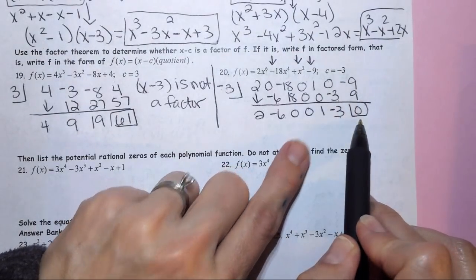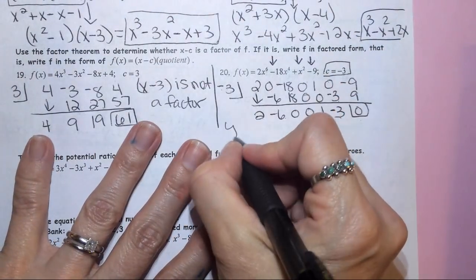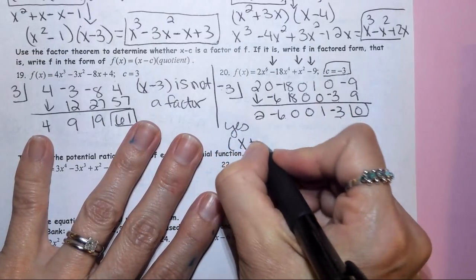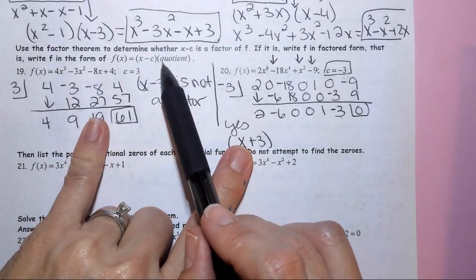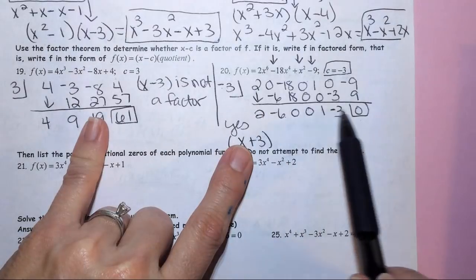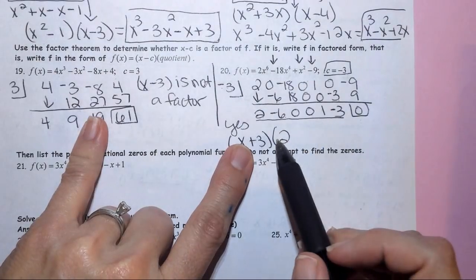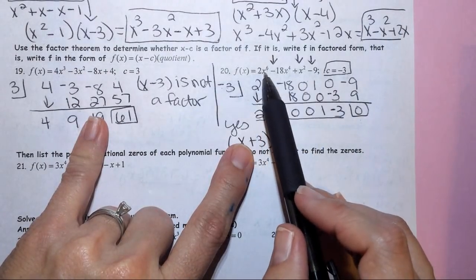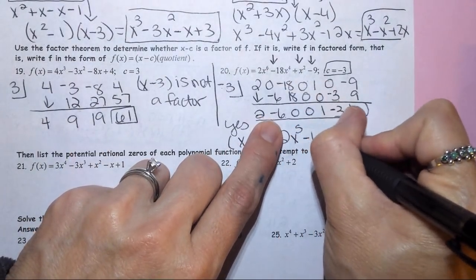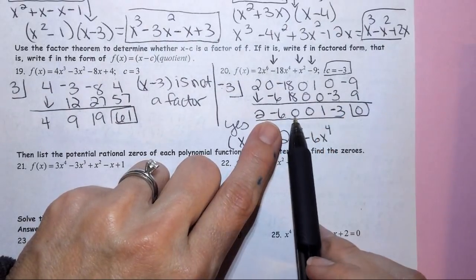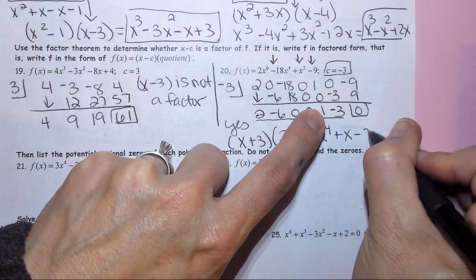All right, so this time I got my 0. That means that this is an x-intercept, which also means that yes, x plus 3 is a factor. And then if it is a factor, they want me to write the remaining as a quotient. So this right down here would be my quotient. These remaining numbers, these are the coefficients of 1 less than the exponent I started with. So I started with x to the 6th, so this is going to be 2x to the 5th minus 6x to the 4th. I have 0x cubes, 0x squareds. I have 1x to the 1st minus 3.